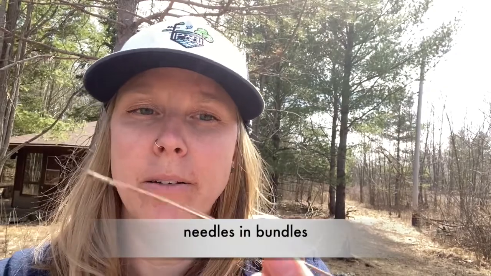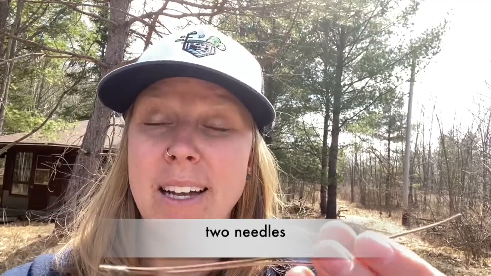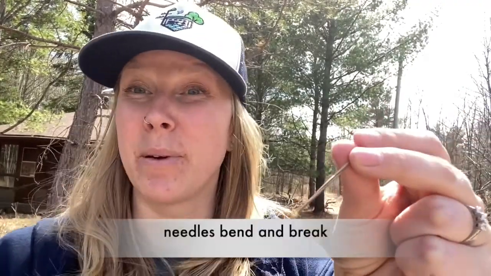Because these needles are stuck together, we can tell right away that they're in a bundle. So they fell off together in a bundle. And you can see there are two needles here. So that tells me that this is a red pine. Another way to tell is that the needles themselves do not bend, even the green ones. They break because they're much more brittle, and the ends of them are very pointy. If I poke them into my hand, it hurts a little bit compared to the white pine that we looked at earlier, which is quite soft and very bendy. So this tells me that this is a red pine.